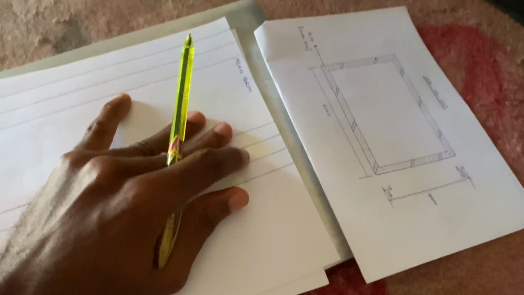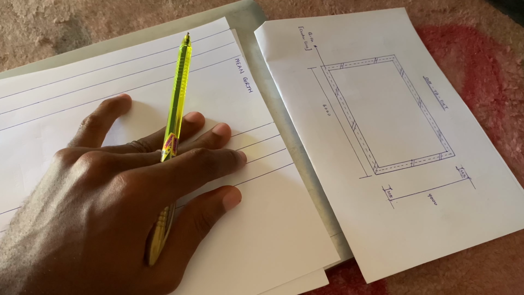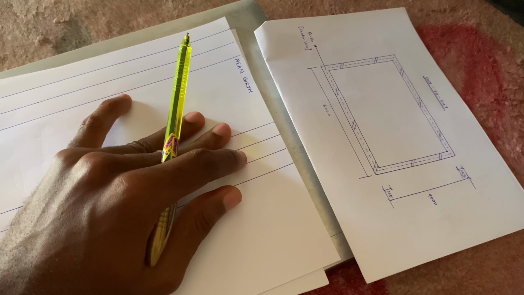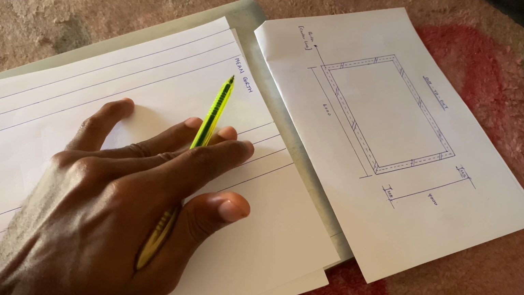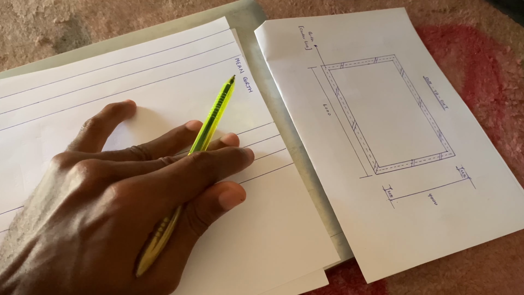Now, there are tips to take note of when you want to calculate for the mean girth, which is very, very important, because mean girth is a calculation that you can never escape. You must surely calculate for the mean girth when you want to take off for either substructure or superstructure or whatever it is. Mean girth is a compulsory calculation you usually have to calculate.